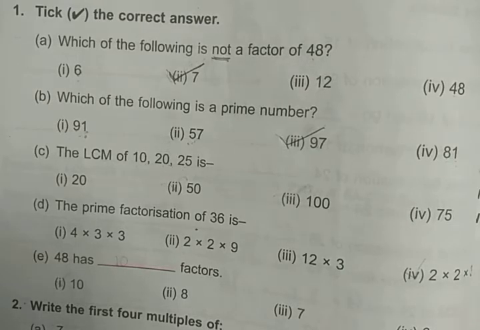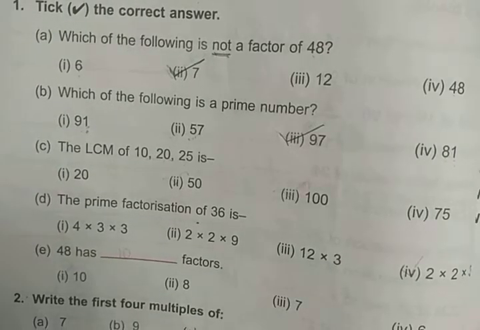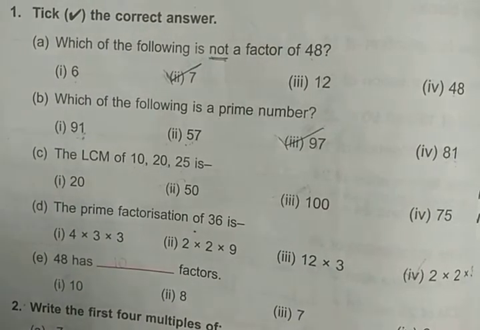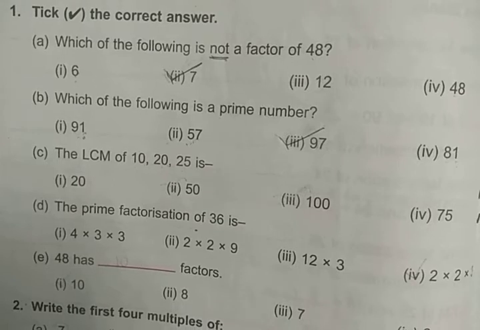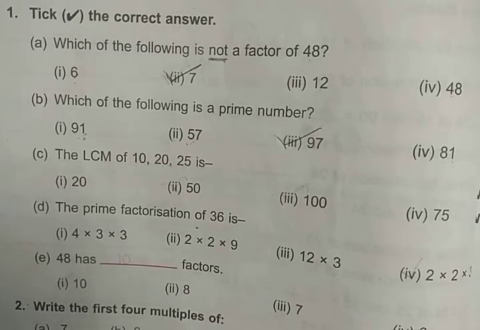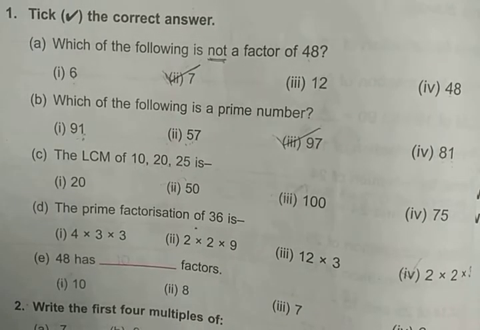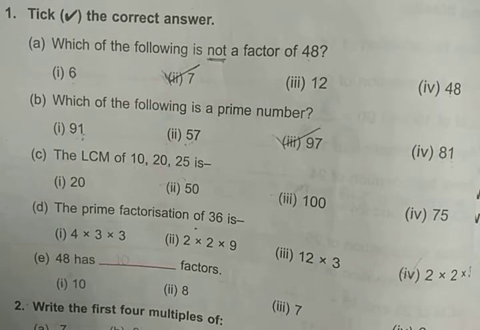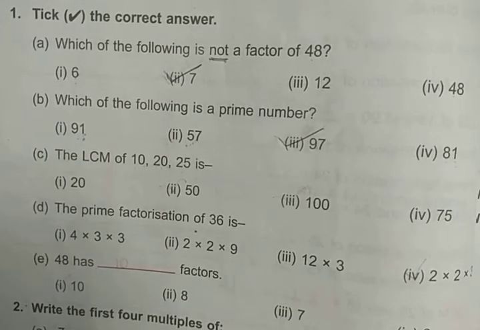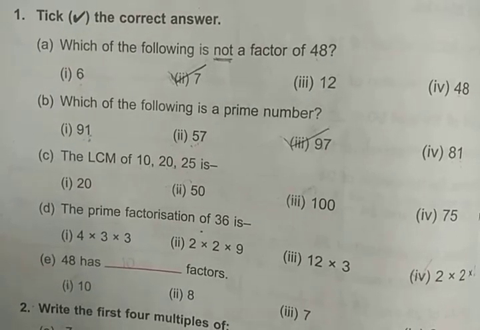So we will find the LCM by writing the multiples of these numbers, because we have learned two methods to find the LCM. One is by writing the multiples and second by prime factorization method. And in prime factorization method we have not learned how to find the LCM of three numbers. So we will do the method in which we have to write the multiples.